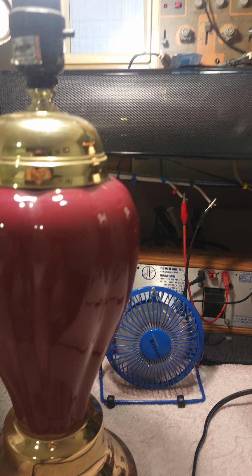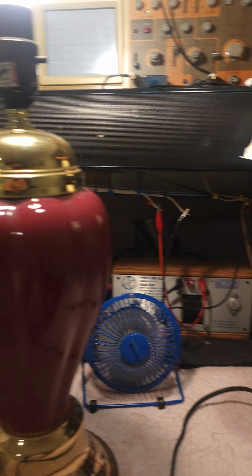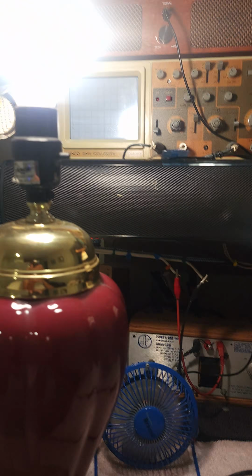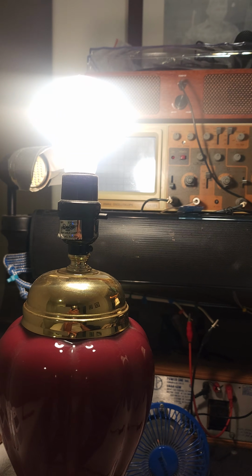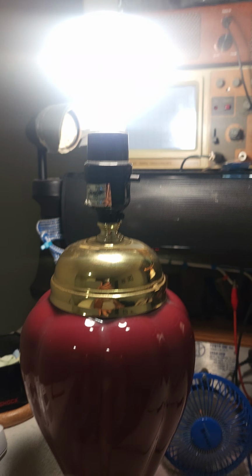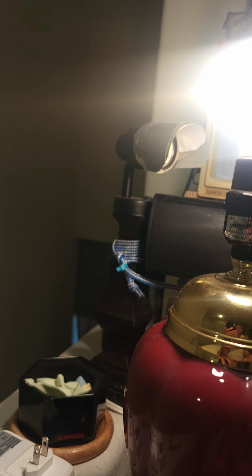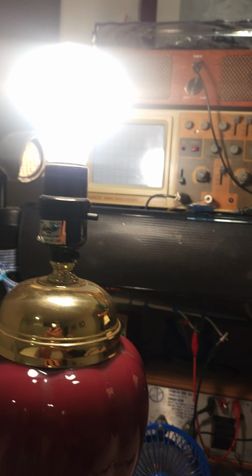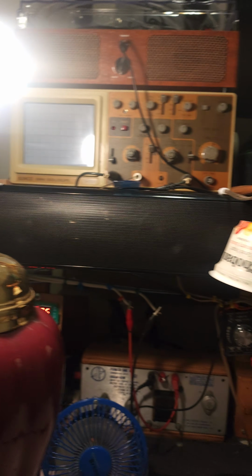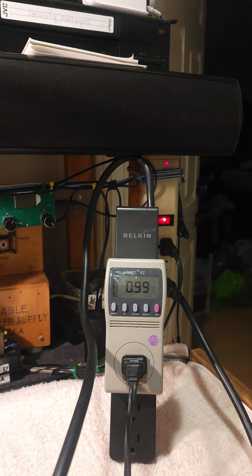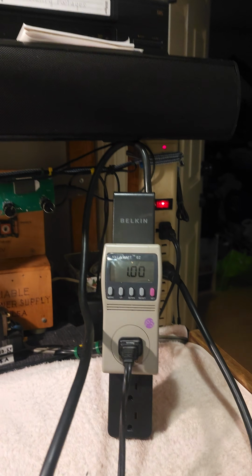What I will be presenting tonight will be to show you that the power factor of a pure lighting load is actually unity. So in here, I have an incandescent lamp, so it's a pure resistive load, okay? And supposedly the power factor is unity.